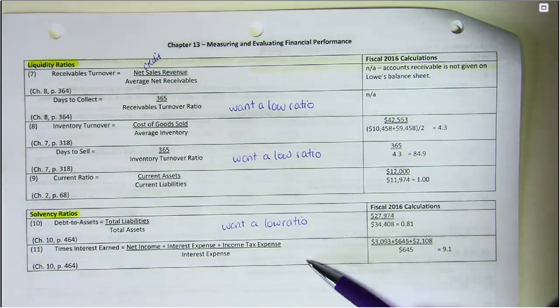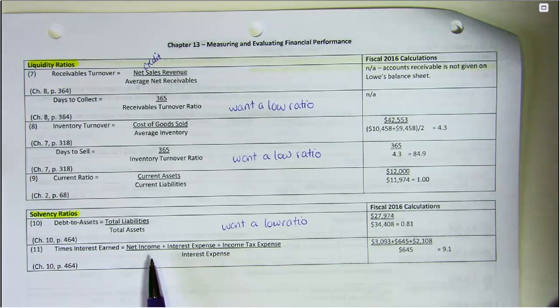For our times interest earned ratio, this indicates how many times the company's interest expense was covered by its operating results. A times interest earned ratio indicates whether the company has sufficient net income to cover the company's interest expense. So we start with the net income and then we add back the interest expense and income tax expense, because interest expense is a tax deduction. So we want to add that back before we determine the amount of net income that's available to cover interest expense. And then we divide by the interest expense, and on this one, the higher the better.